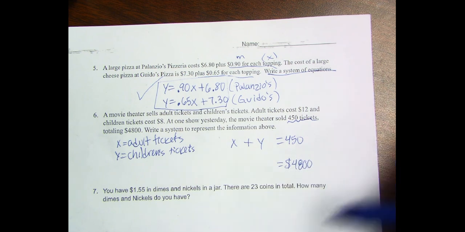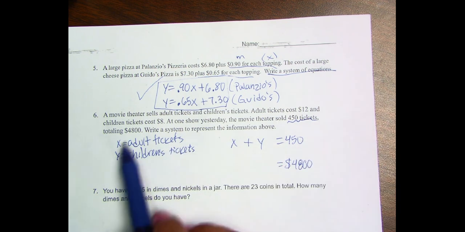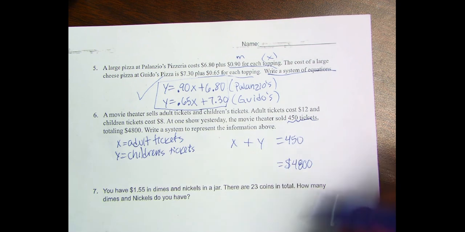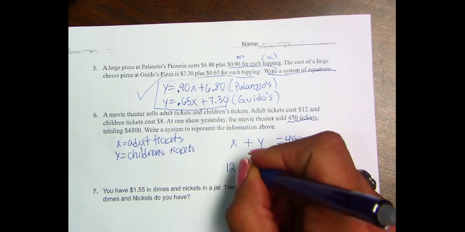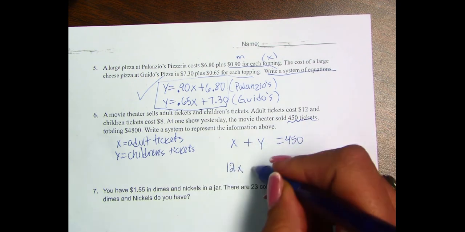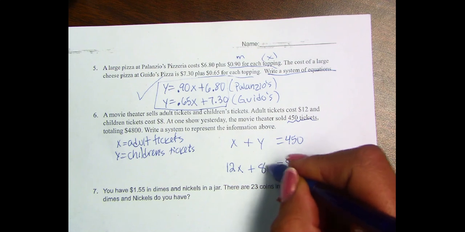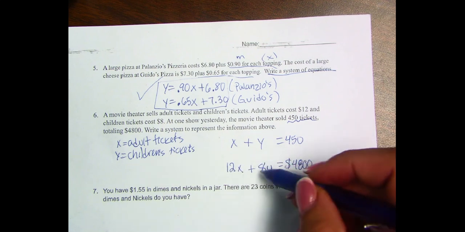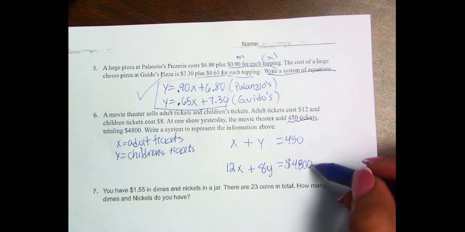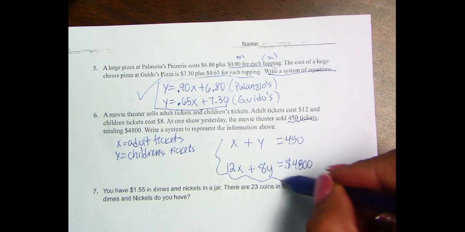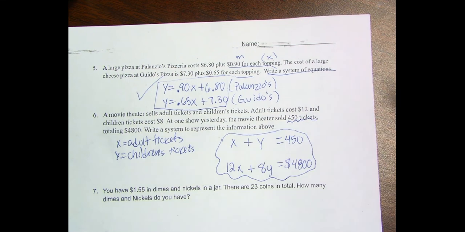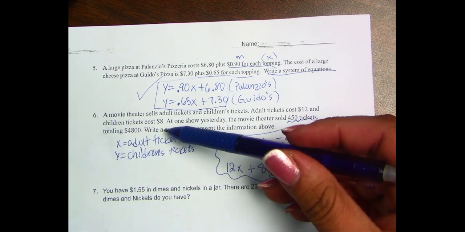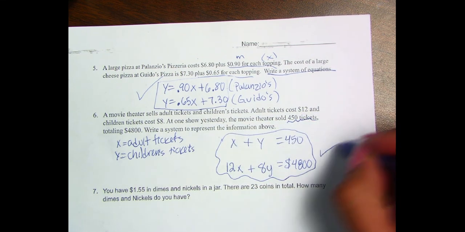So therefore, we're now going to talk about the money for each. Adults, those were $12 each. So we're going to say that it's $12 per adult plus $8 per child. And whatever amount of tickets were sold, each one brought so much money. And together, that money was 4,800. So this will be your two equations for this scenario. The question is just asking you to write the system. So that was it for that.